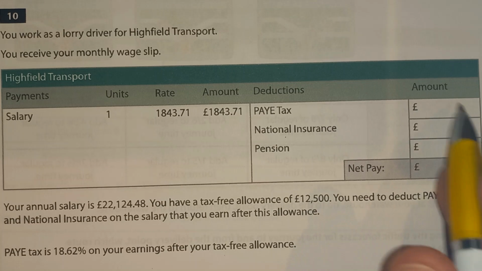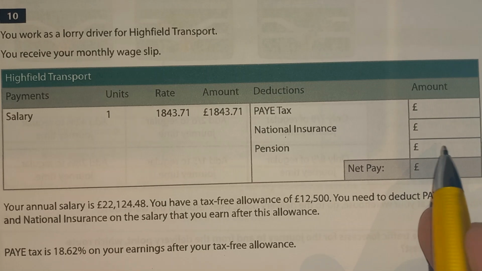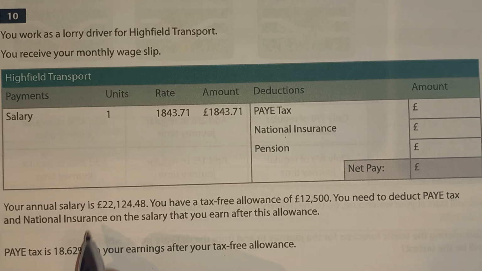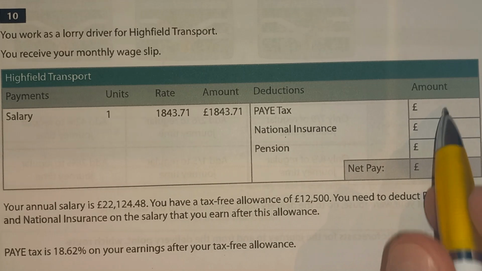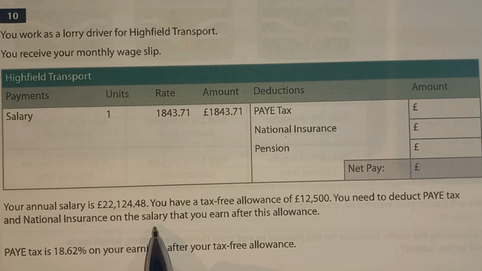So the net pay after all of the expenses or deductions have come off. Your annual salary is £22,124.48. You have a tax-free allowance of £12,500. You need to deduct PAYE tax, pay-as-you-earn tax, which is this here, and national insurance on the salary that you earn after this allowance.